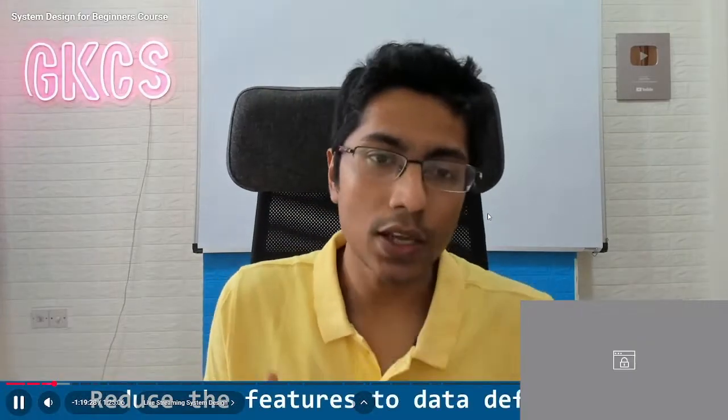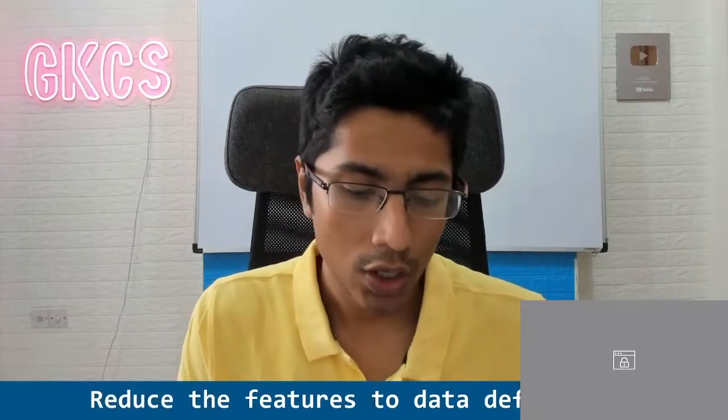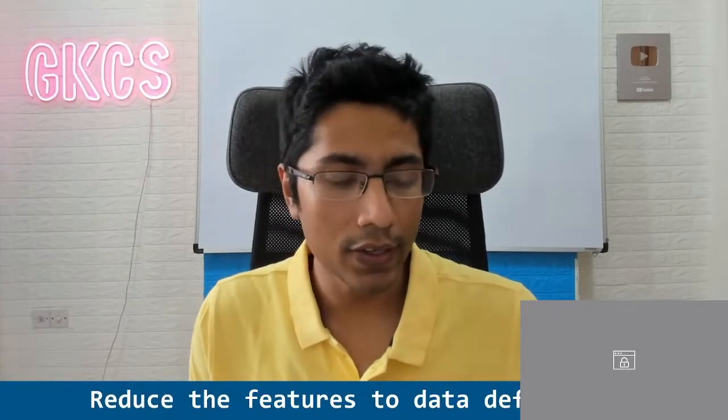Second, you reduce these features to data definitions. So one of the features which might be defined is users should be able to like a video or should be able to like a comment. What you then do is you look at the concept of a like, the abstract concept of somebody liking something. What does that mean? It means that a particular user likes a particular comment. Okay, so it has a like ID, it has a user ID who's done this, it has a timestamp, when was this video liked or when was this comment liked.